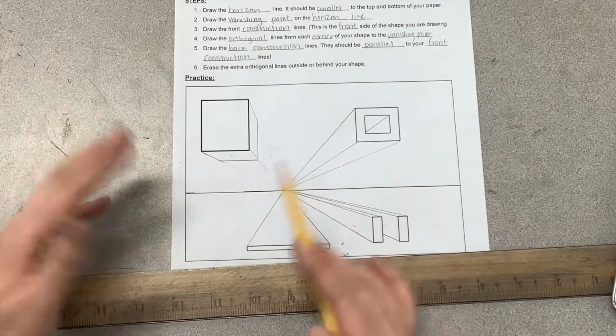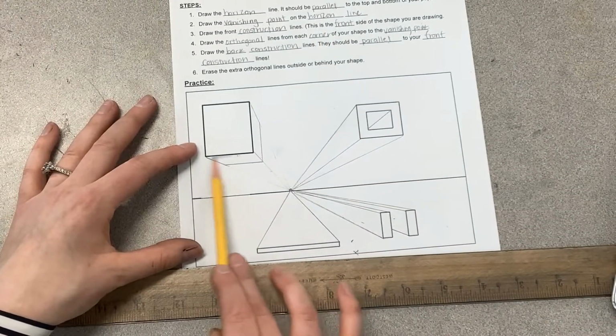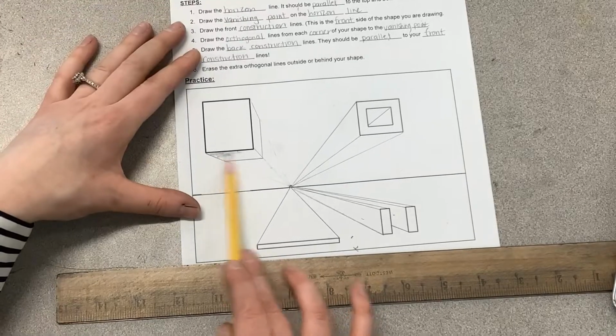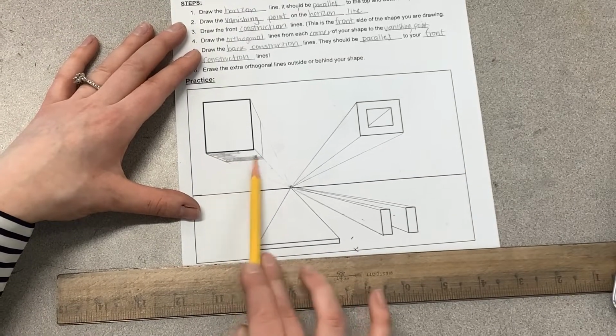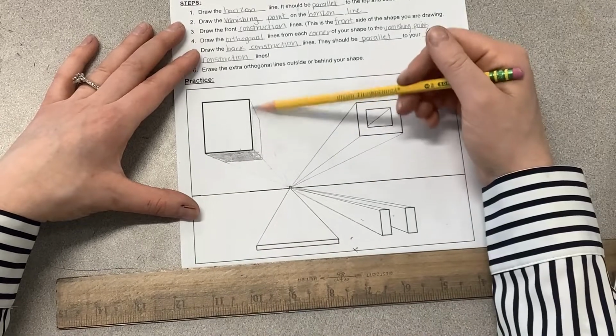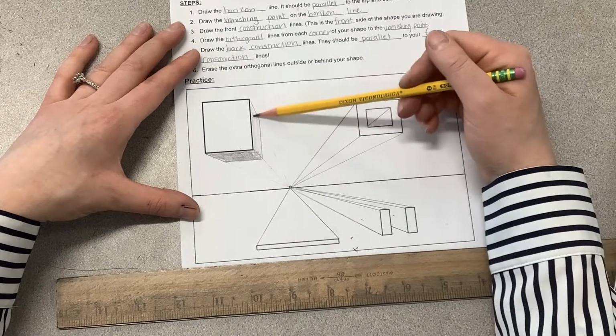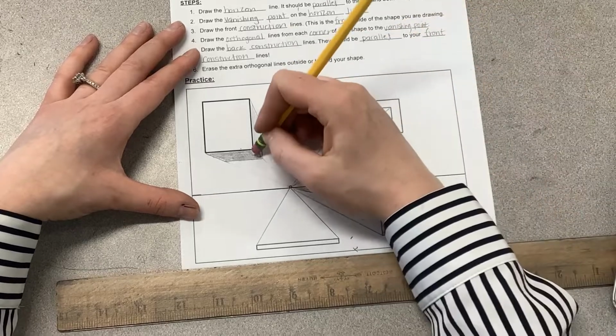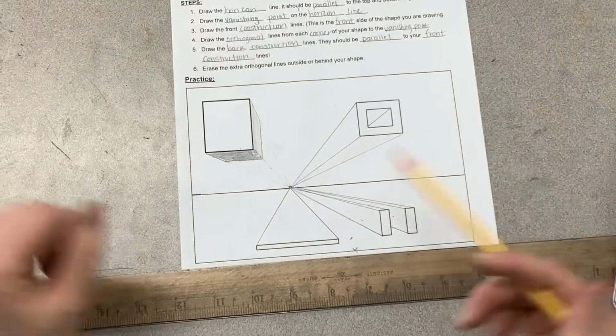Now, if this is hard for you to see, this is optional. You don't have to do this. But if the light is coming from here, this would be shaded all. And we might have a little shadow on the side, just to help you picture the three-dimensional aspect to it. But there you go.